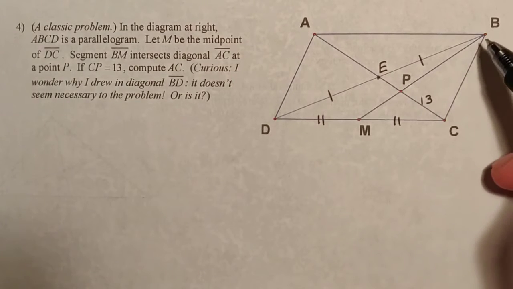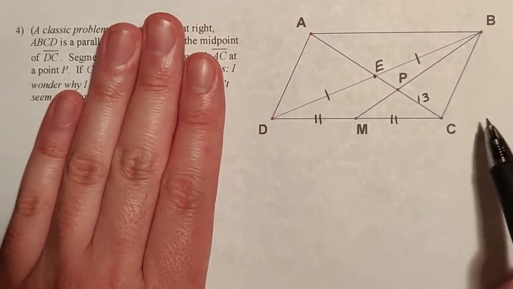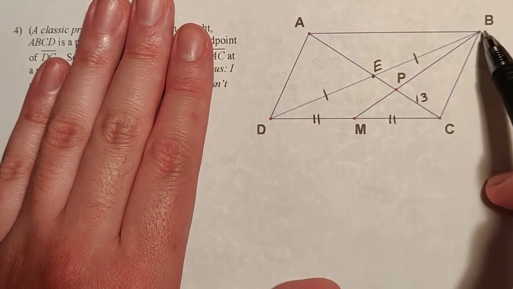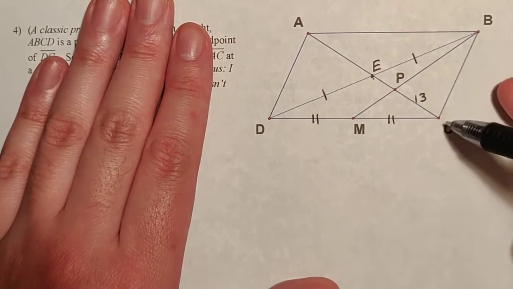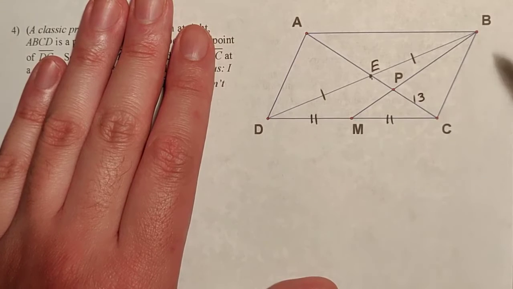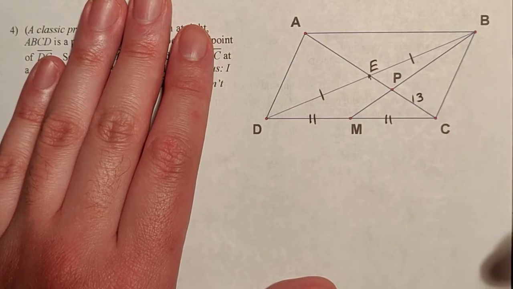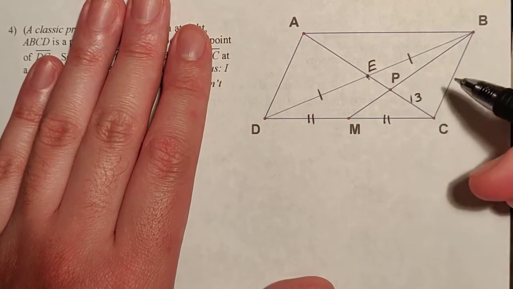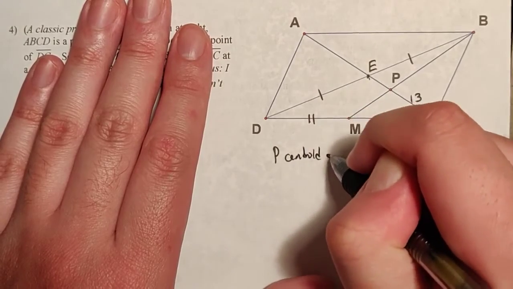So if we take a look at this here, BM, if we just ignore the top half here, just focus on triangle BDC, if we ignore ABD right now, M is the midpoint of DC, and we have a segment from B reaching down here. E is the midpoint of BD here, and we have a segment from C reaching there. Now we have two segments in triangle BDC that connect a vertex to the midpoint on the opposite side. Those seem a lot like medians. So BM is a median, and so is EC. And as a result, since these are both medians, P must be the centroid. So P is the centroid of triangle BDC.